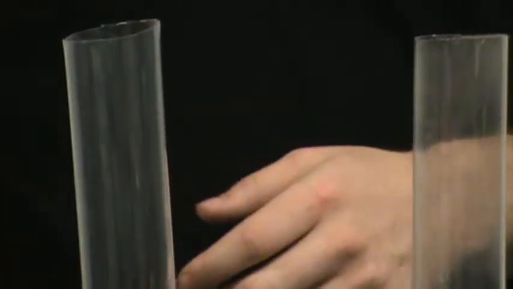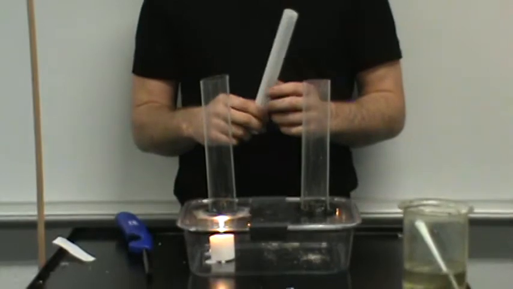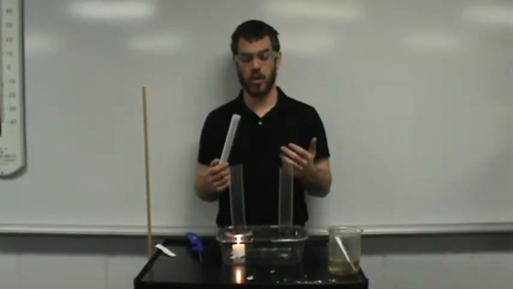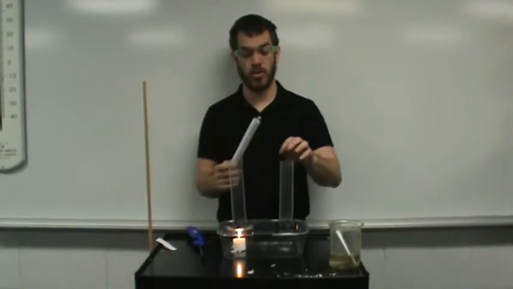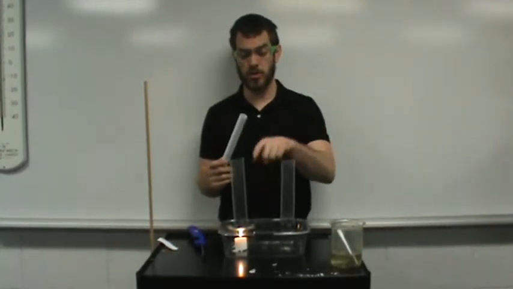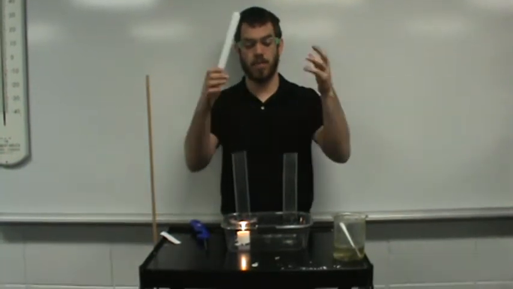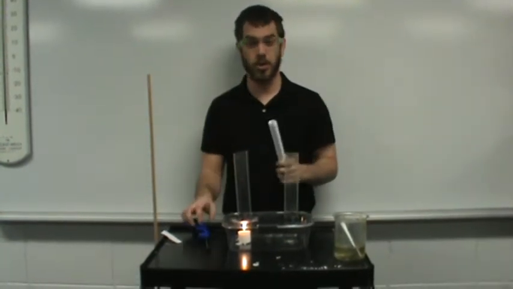Now I'm going to go ahead and do another little demonstration here for you. This time I'm going to light a little bit bigger piece of paper, and I'm going to put it directly over each tube. My question to you is, what do you think is going to happen when I put it over each one? Do you think it's going to go in one tube, out the other? Do you think it's going to linger around them, or do you think it's going to go up both times? So go and make your predictions now.